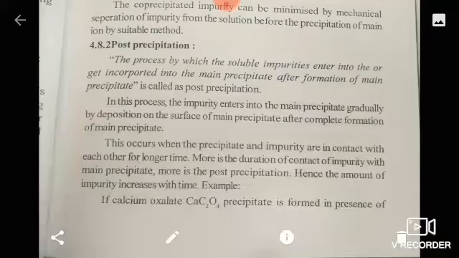So, during and after precipitation. During the precipitation, the impurities which get included or incorporated into the main precipitate, this type of precipitation process is known as the co-precipitation. And if the soluble impurities get incorporated into the main precipitate after formation of the main precipitate, then this type of precipitation is called the post precipitation.